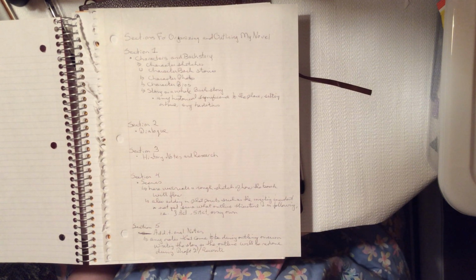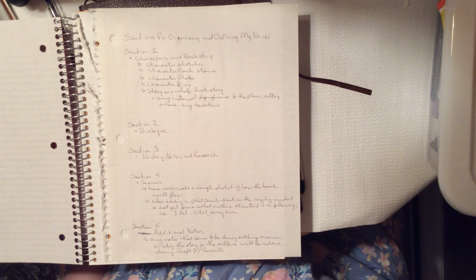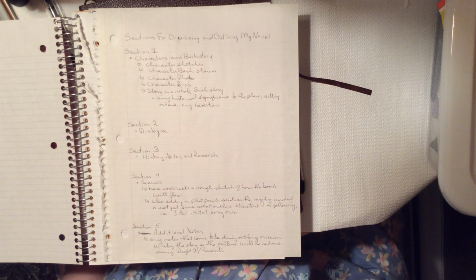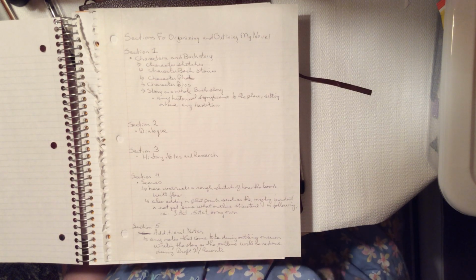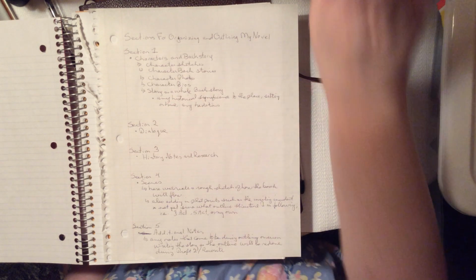Then I personally love doing character photos. I get an image of someone off the internet or whatever that reminds me of my characters, and I've already done this. I do have Scrivener on my computer. I've not totally adapted to Scrivener yet. I'm not sure if I'm going to use that for my outlining, but I did, not last year, but the year before when I did NaNoWriMo. That's another story.